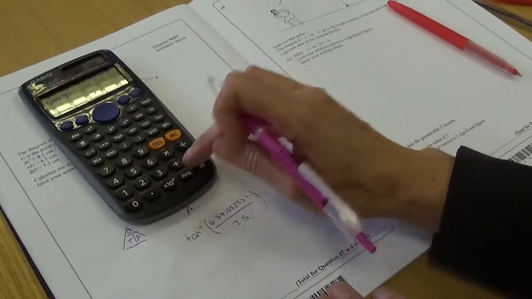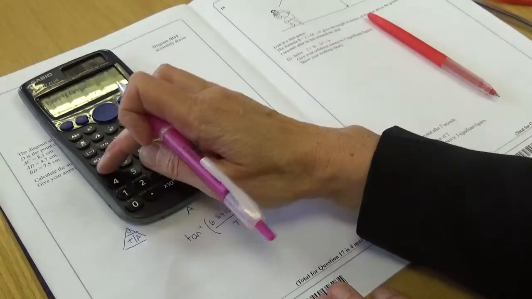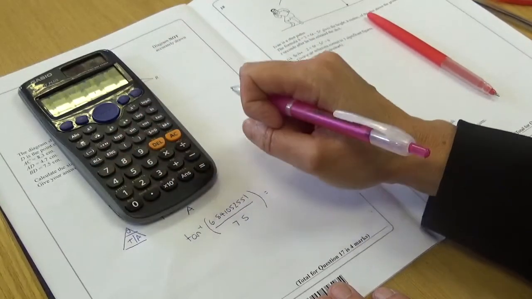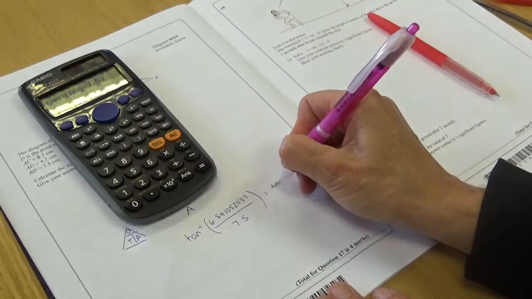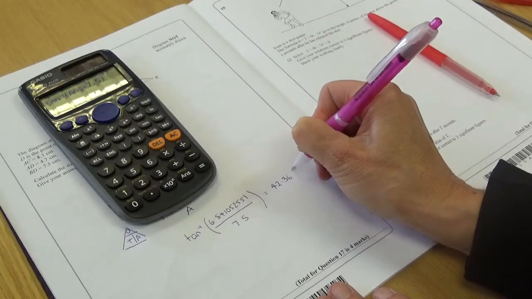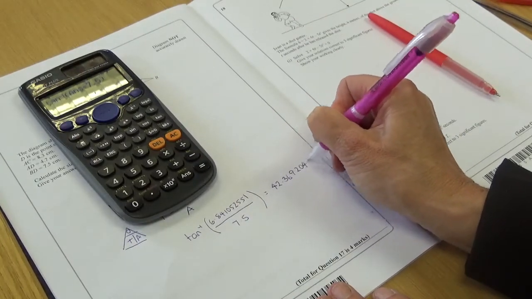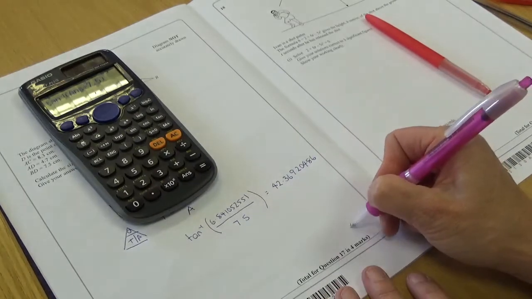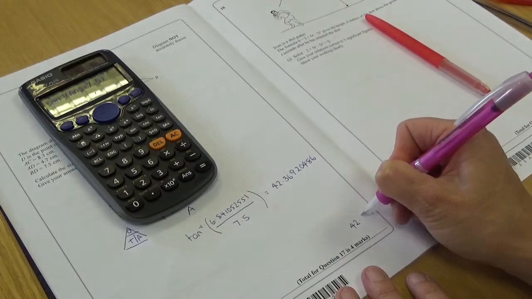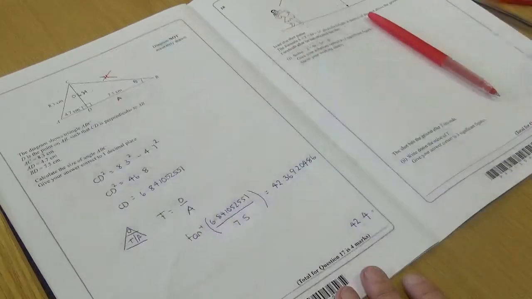So shift tan, it should still be in our answer. 42.36920486. 42.4 to 3 significant figures.